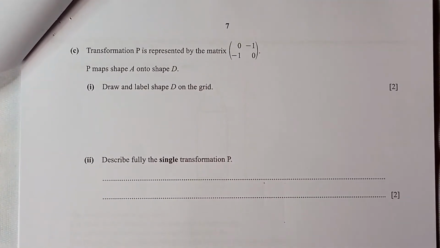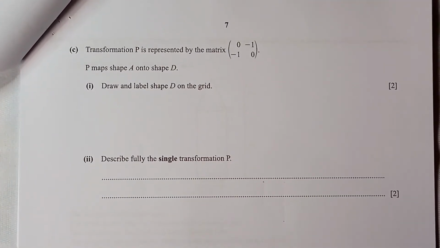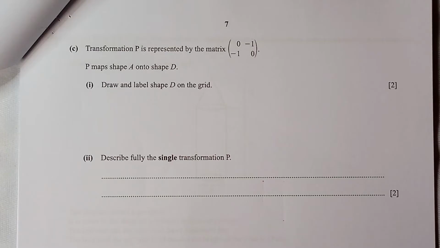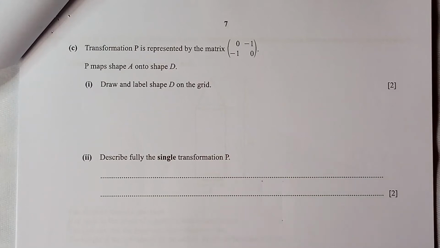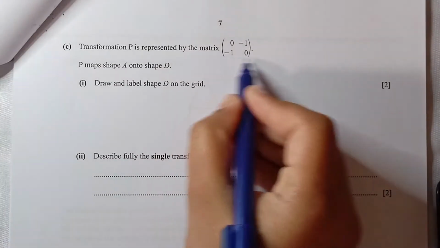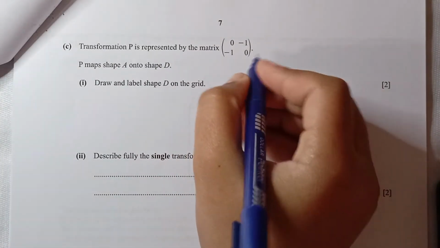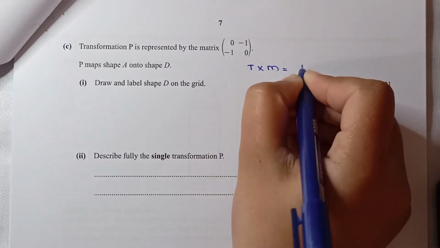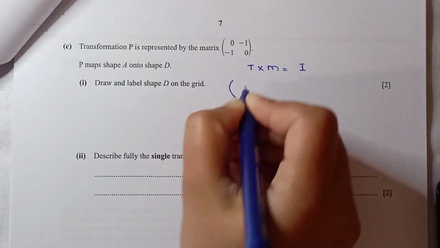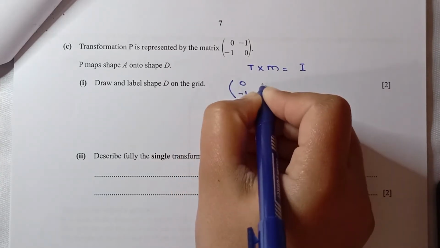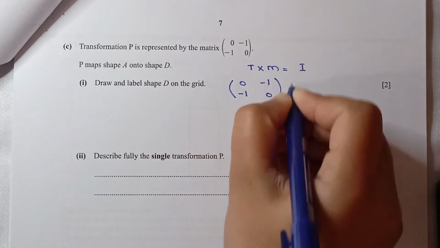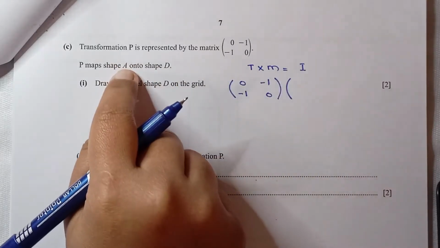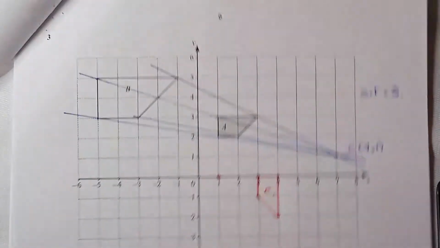Now for the C part, transformation P is represented by the matrix, and P maps A onto shape D. In the first part, draw and label shape D on the grid. So we have been given the transformation matrix. We know that the transformation matrix times the object coordinates equals the image. The transformation we have been given is 0, -1, -1, 0. Now we need to find the matrix of coordinates for A.